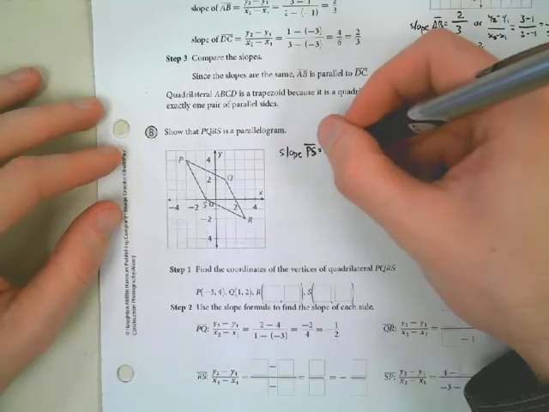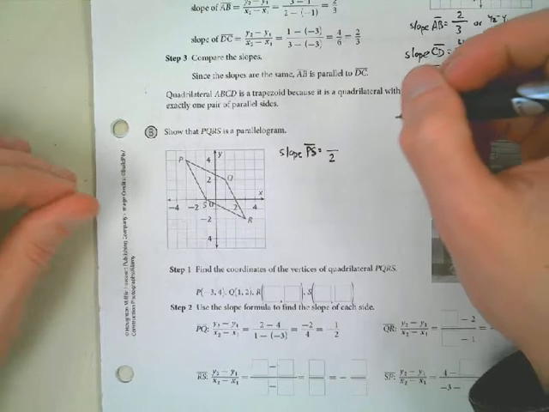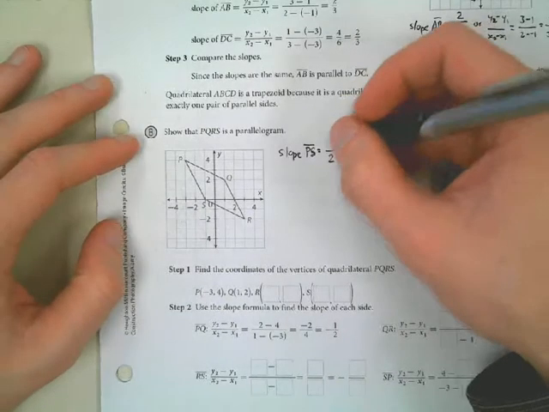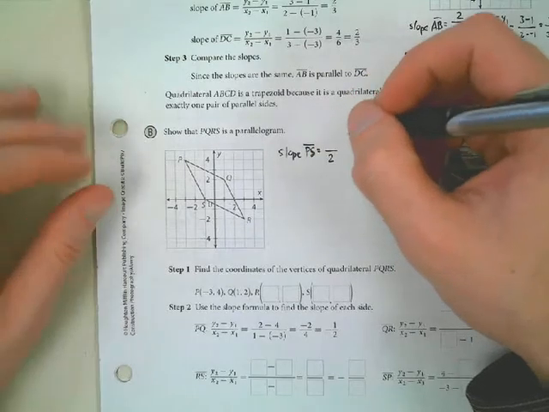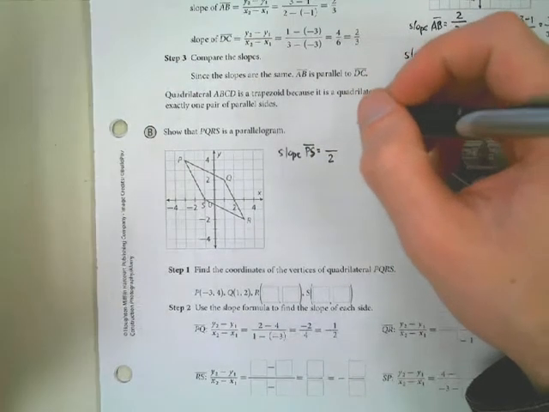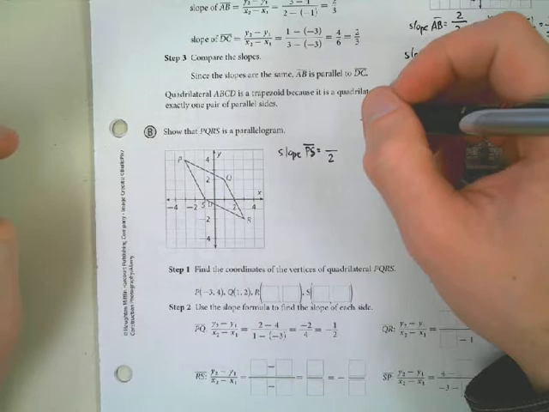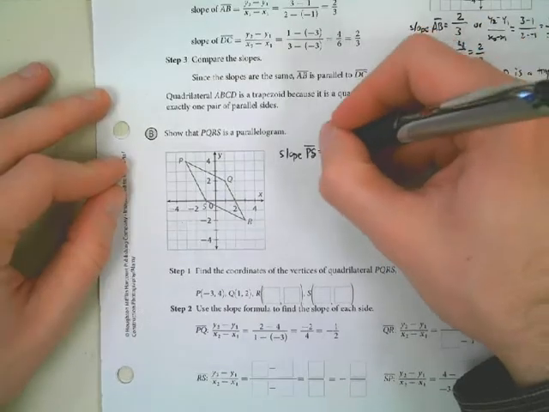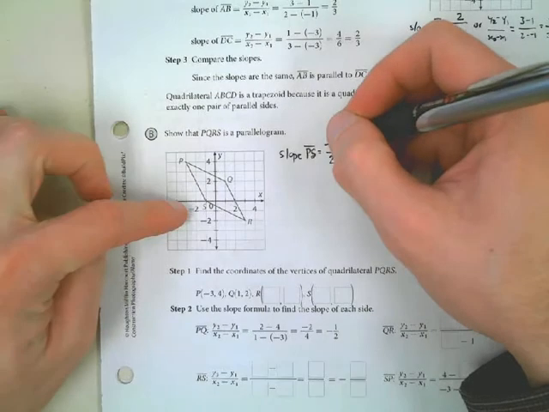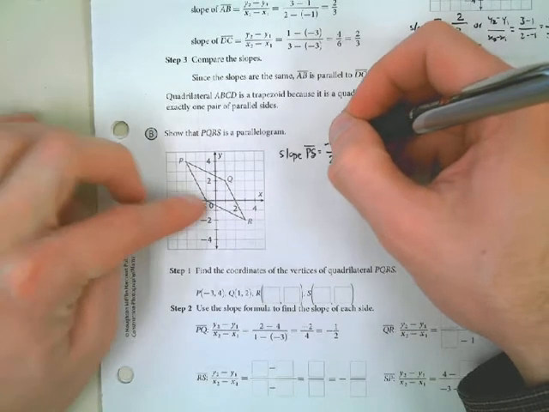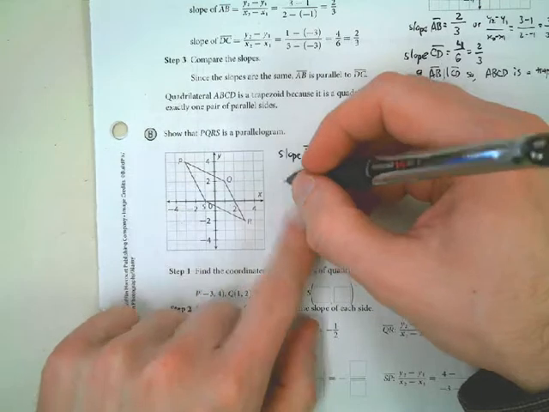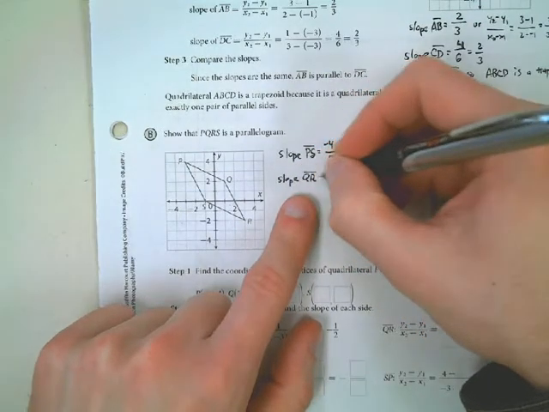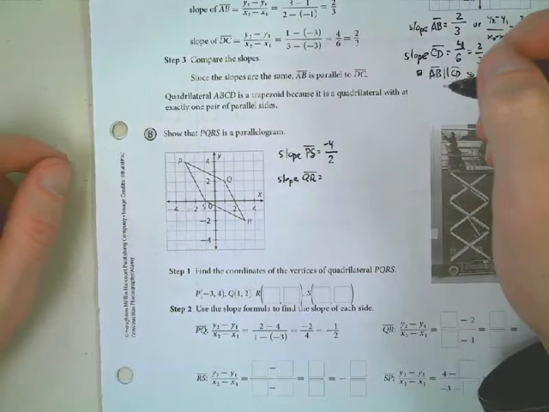Over 2? Yep, over 2. So the run is 2, positive 2, because you're going right 2, right? And then what's the rise, sorry? Yeah, -4, right? Because if you're going from P to S, we're going down 4, so that's a rise of -4, and then run of positive 2 because you're going right 2. Good, okay? And then let's find the slope of QR.